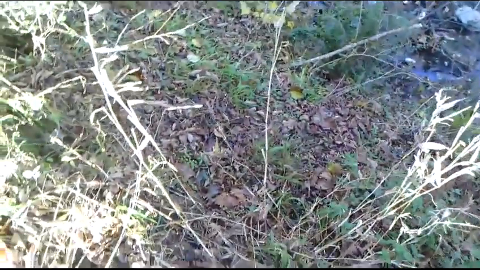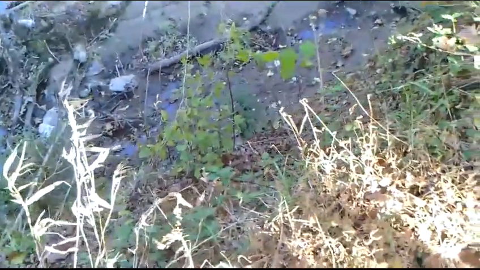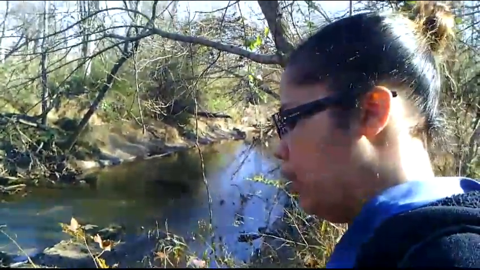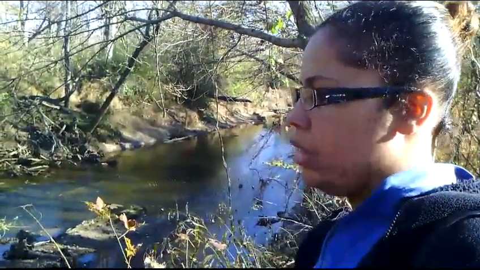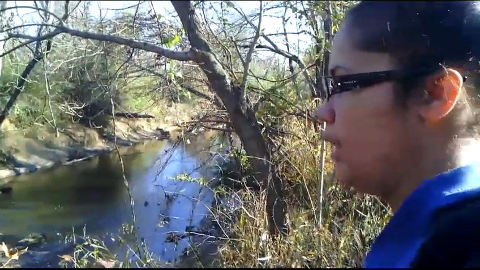So anything that's growing right here is eventually going to come down very slowly. It's not like a slide or a mudslide where it comes down quickly. A creep is a really slow process.